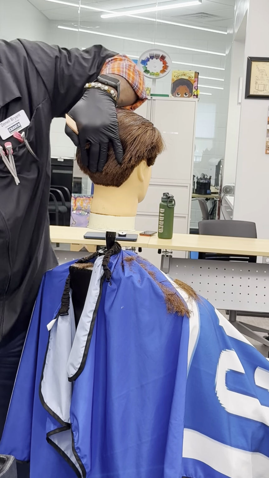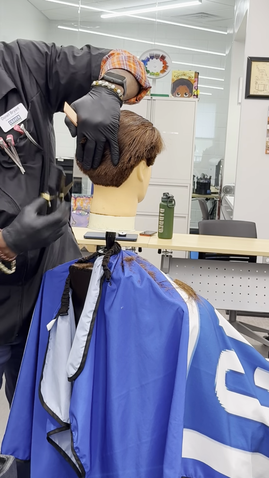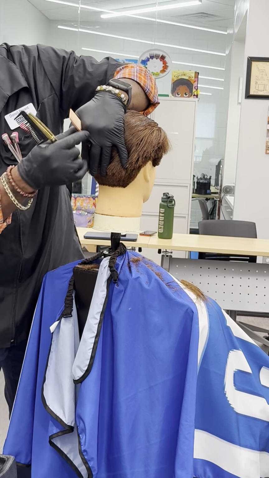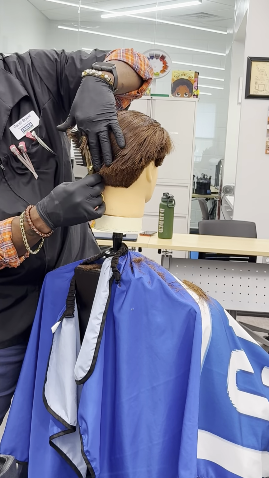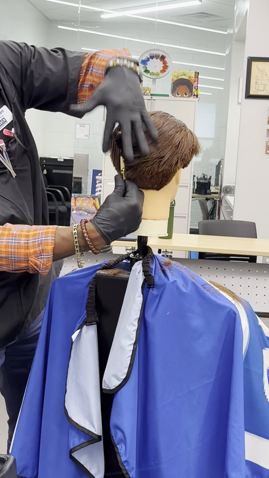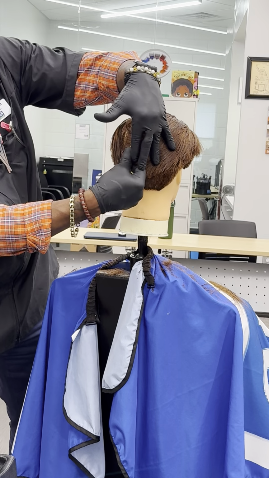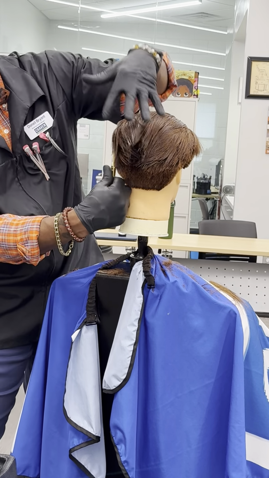These shears here are whack. See how everything is pretty much going to the tapered effect now.